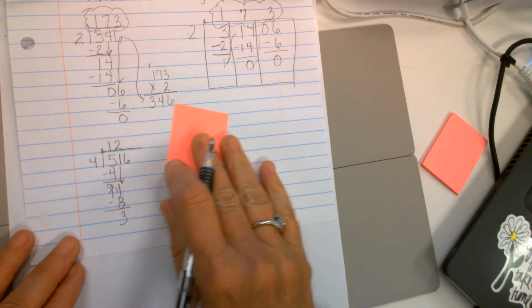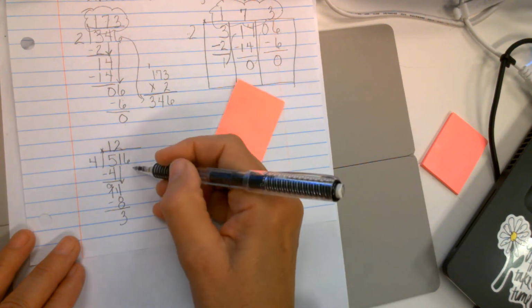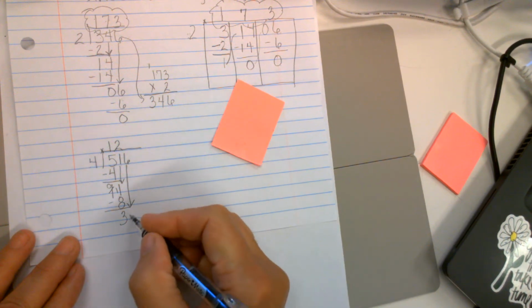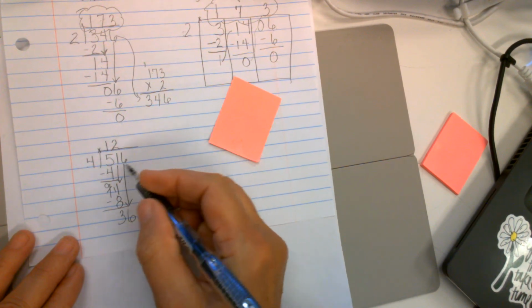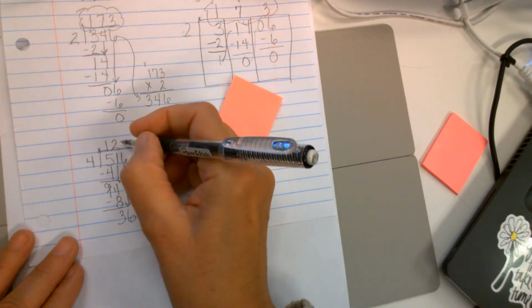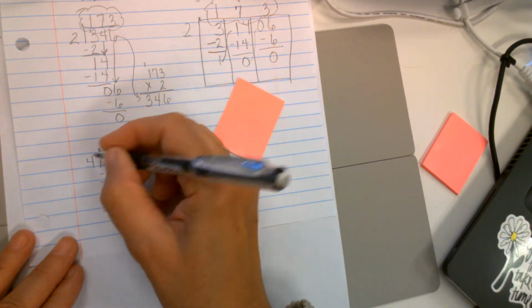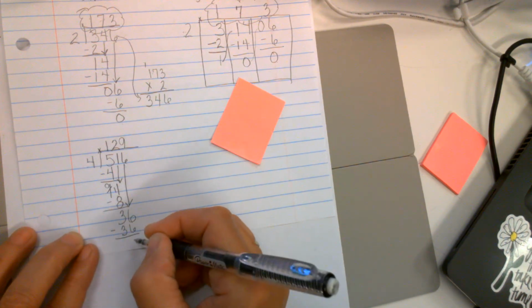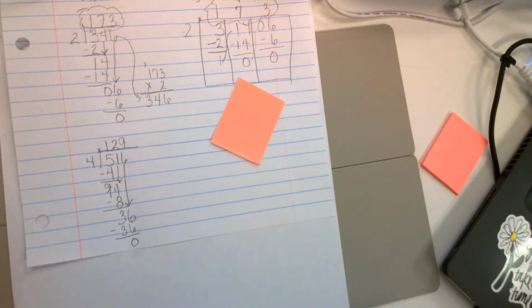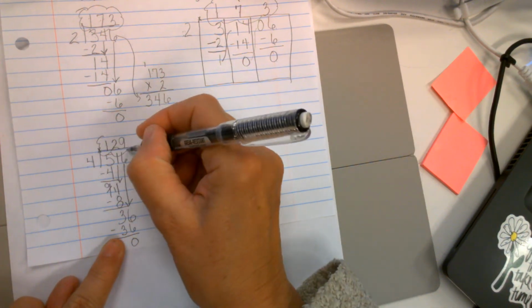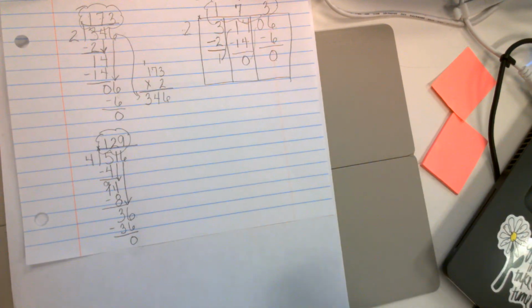Oh, so now I still have this number, though, that I need to bring down, because I can't just stop right there. I have to make sure I use all my numbers in the problem. 4 goes into 36. I know exactly that it's 9. 9 times 4 is 36, so I'm going to subtract that out, and I do not have a remainder because it comes to 0. So my final answer, my quotient, is 129.